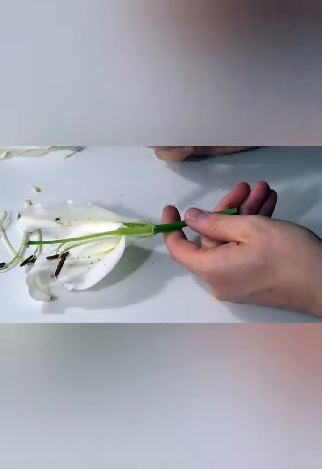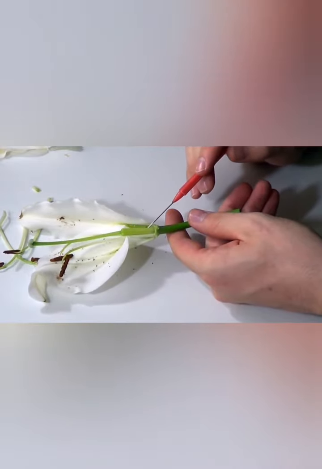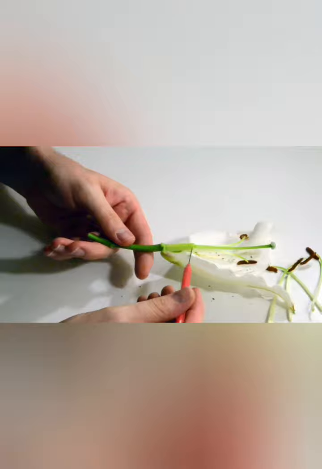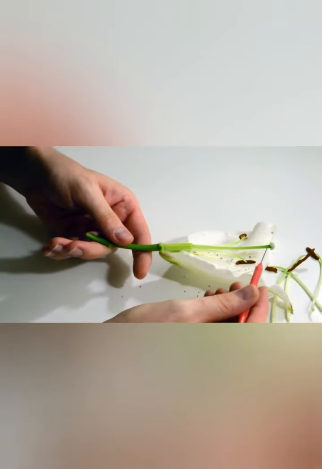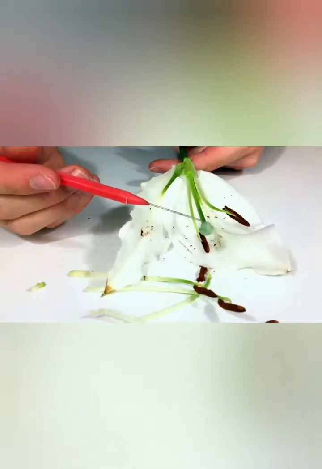Next, let's have a look at the female reproductive part of the flower. At the bottom here is the ovary. This is the slightly large inflated part which will go on to develop into the fruit. Above that is the style, and at the top of the style here is the stigma, and this is where the pollen must land.